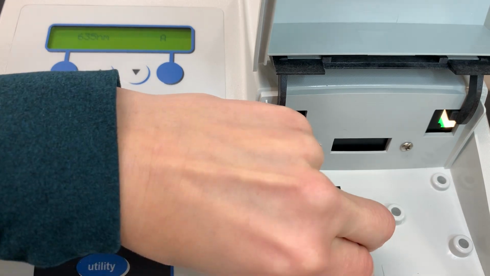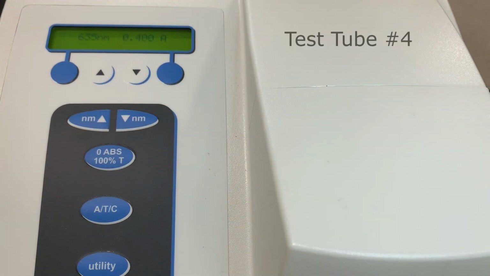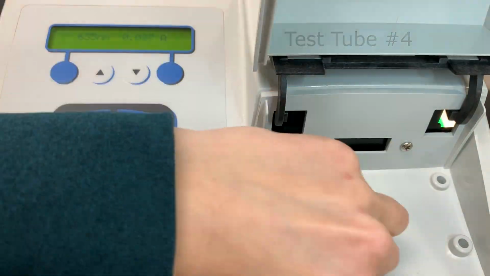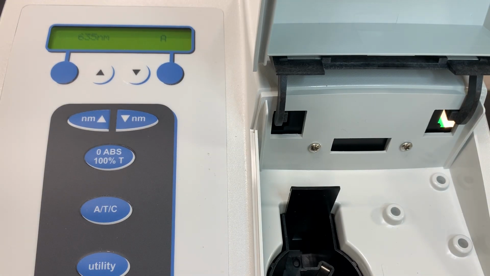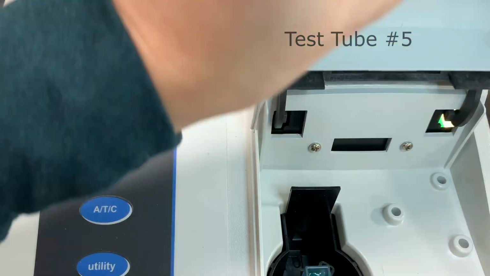By measuring the respective absorbance values for solutions with known concentrations, a calibration curve can be constructed. The concentration of an unknown can be calculated through the use of your calibration curve.